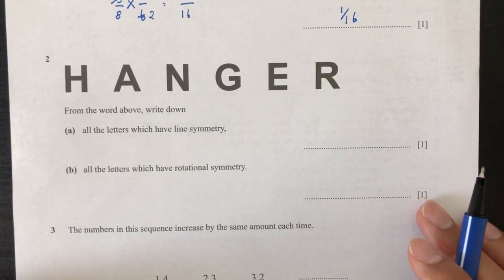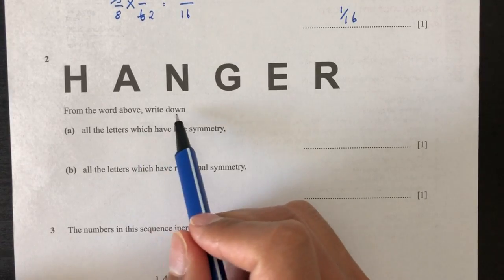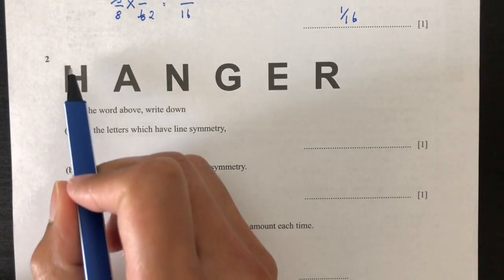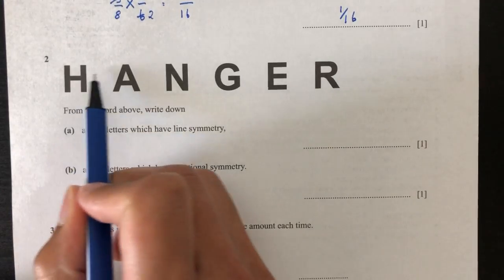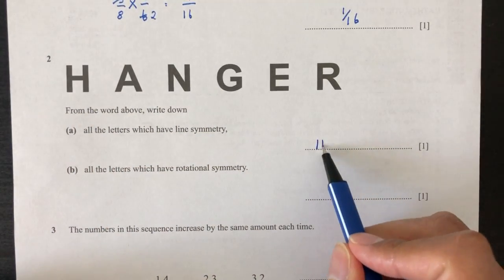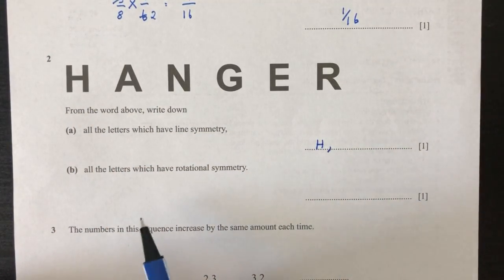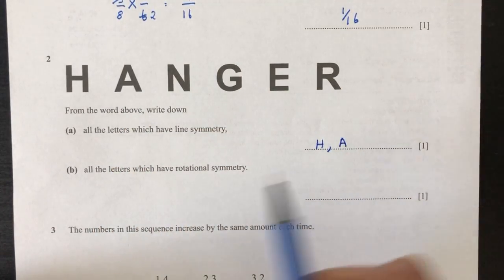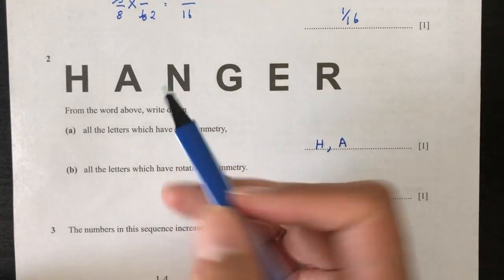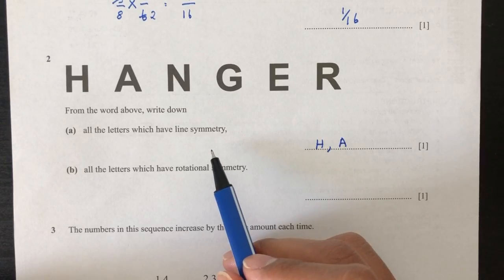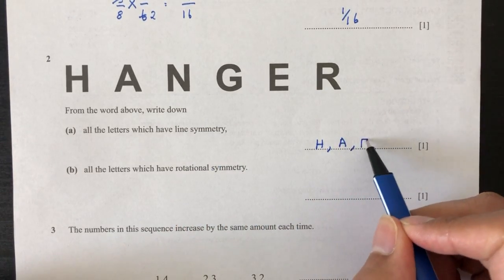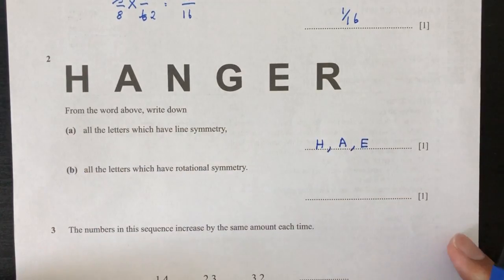Now question part 2. From the word above, write down all the letters which have a line of symmetry. So this one, H, has one line and 2 lines of symmetry. So we have H as the first one. Then we have A as having 1 line. So A is good. N does not have lines of symmetry. And we have E, which has 1 line of symmetry. So 3 letters have lines of symmetry.